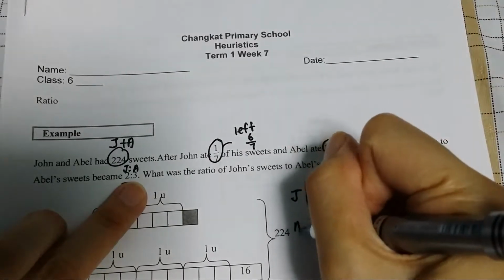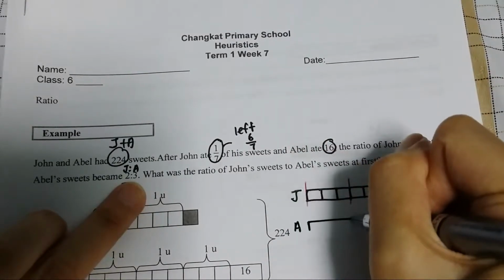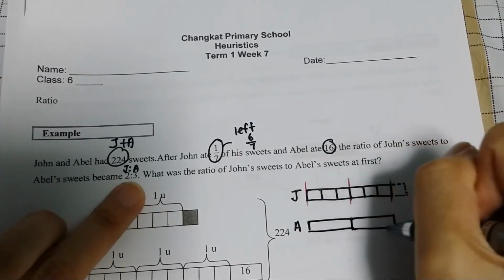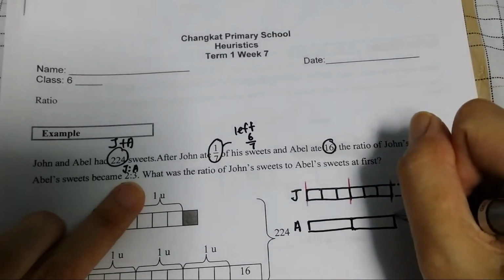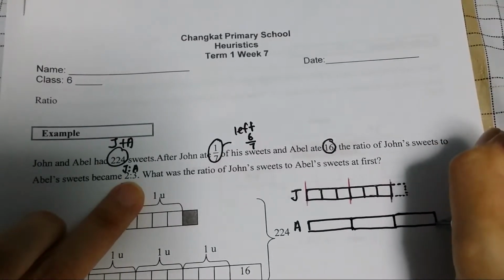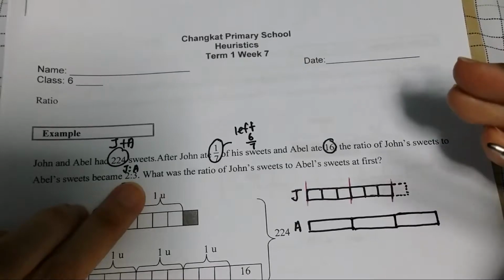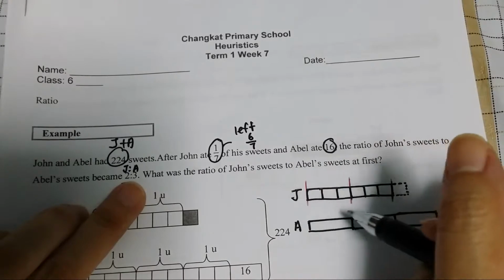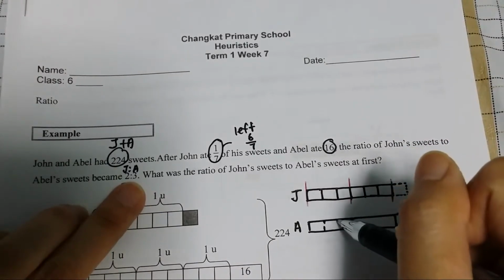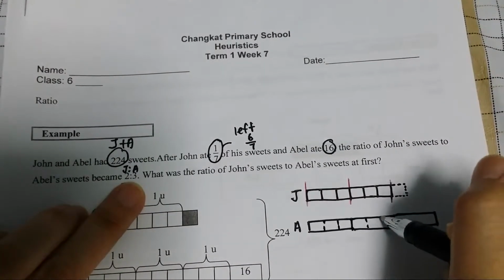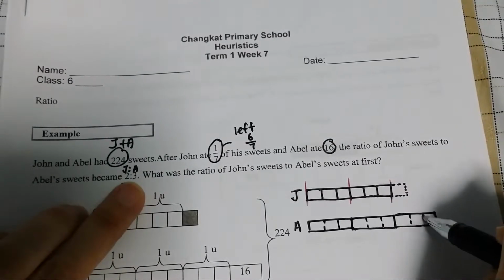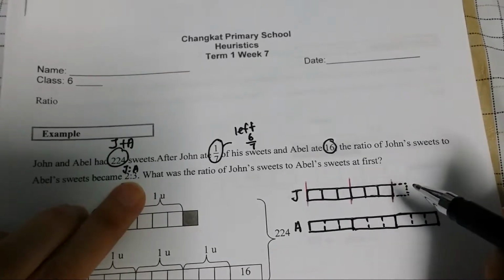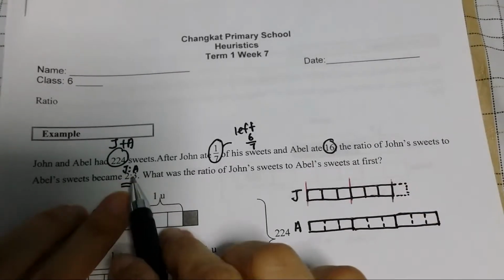So Abel will be 1 unit, 2 units. Can you see that? And 3 units. Try to draw as equal as possible. Okay, so from here, remember, cut 1, cut all. Alright. And this one involved model drawing and a bit of working backwards. So from here I work backwards.